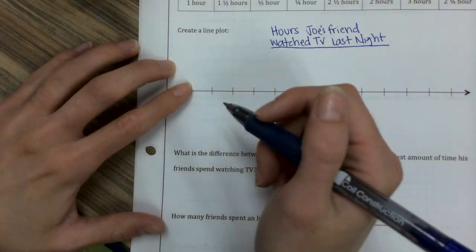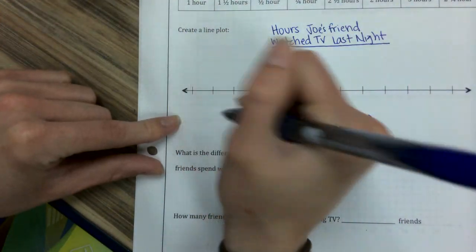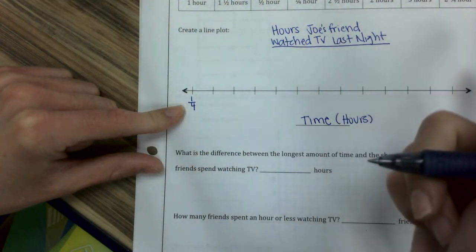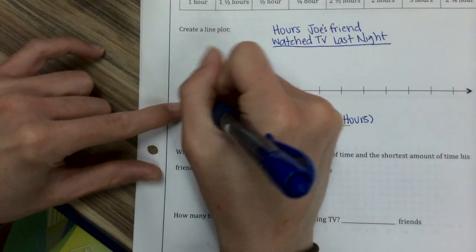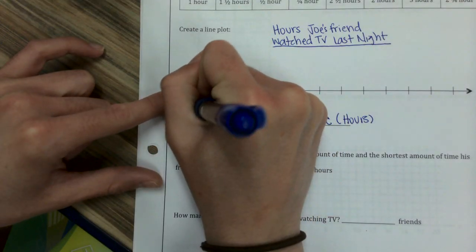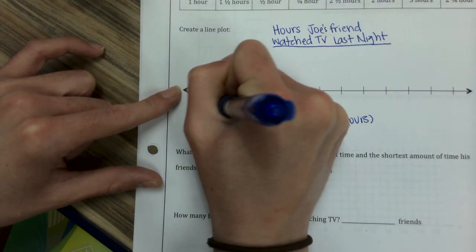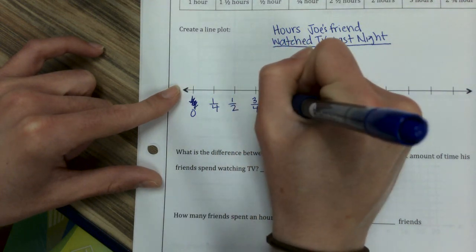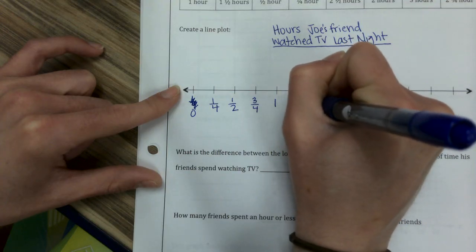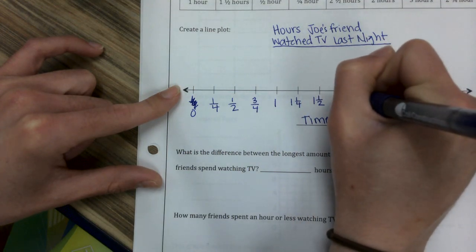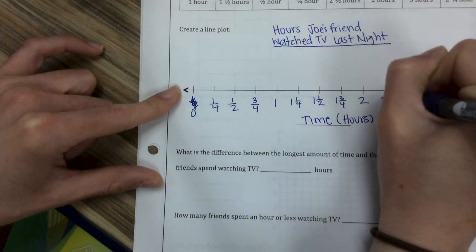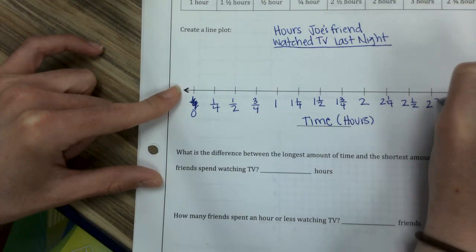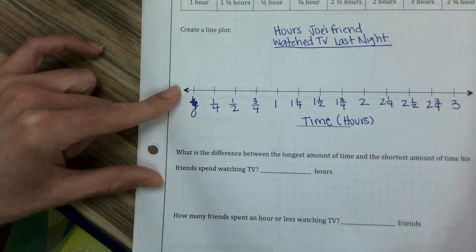All right, then I'm going to go through and mark off my tick marks. I'm going to do fourths because I've got fourths, halves, 3/4. So I think fourths would be good. They started at 0, so I'll start at 0: 0, 1/4, 1/2, 3/4, 1, 1 1/4, 1 1/2, 1 3/4, 2, 2 1/4, 2 1/2, 2 3/4, 3.